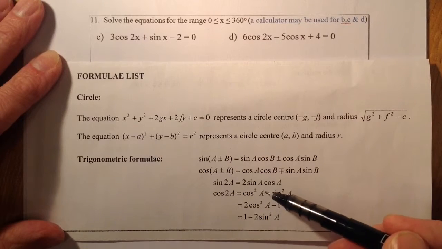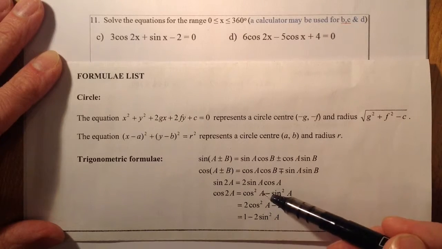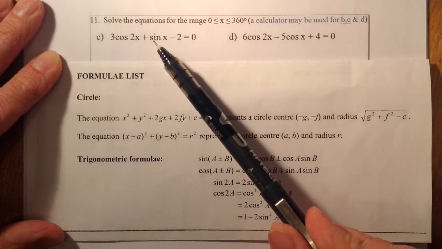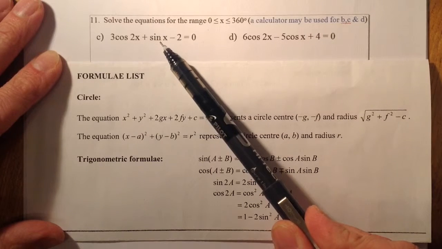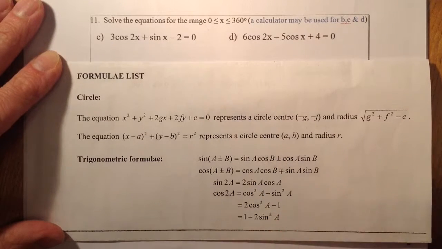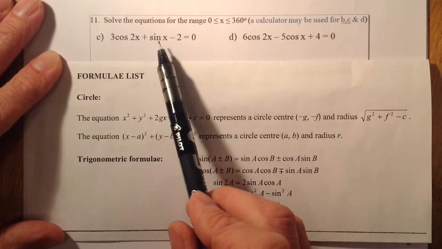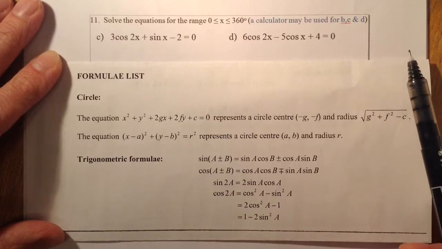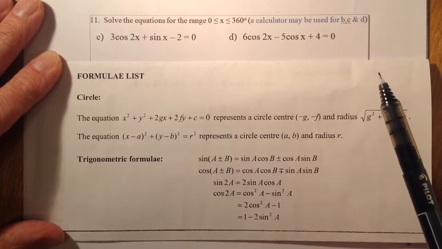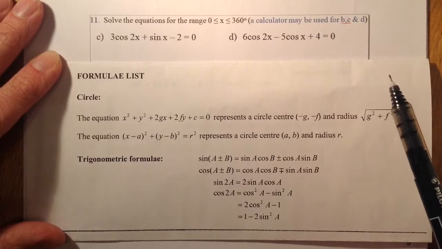The way I choose is by looking at this term here. If that's a sine x, I'm going to use this one at the bottom. So I get a sine squared, a sine x, and possibly a number, and that will give me a quadratic that I can then solve.